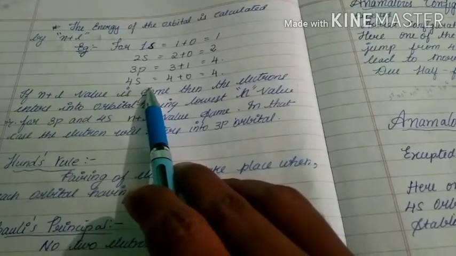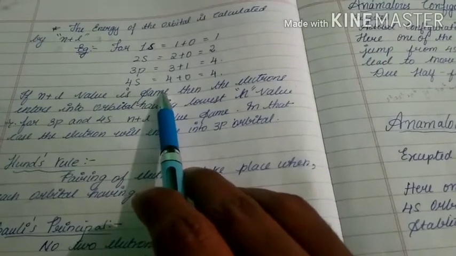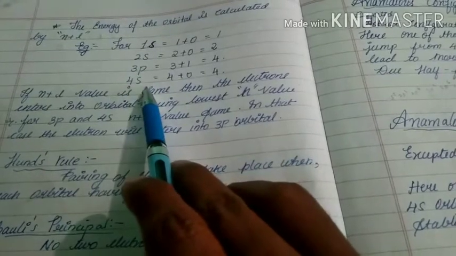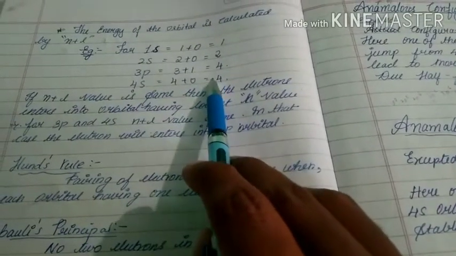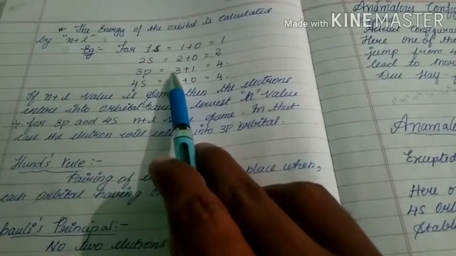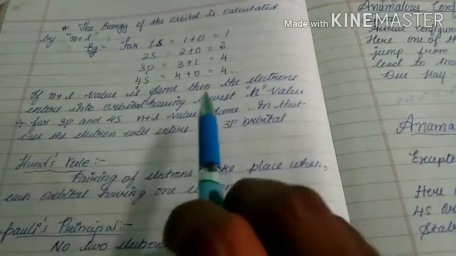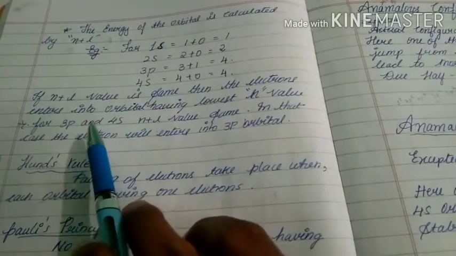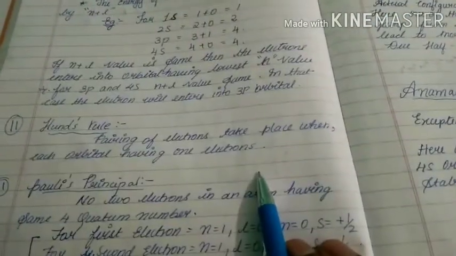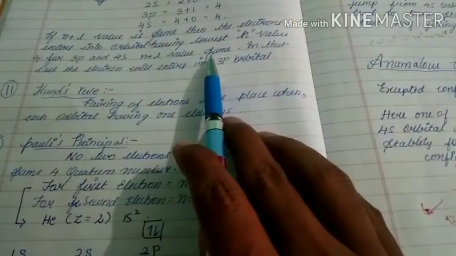Suppose, for example, take potassium. What is the electron configuration? 1s2, 2s2, 2p6, 3s2, 3p6, 4s1. That means after completing 3p, 4s will come. Even though n plus l value is same, why is 3p preferred? Because its n value is less. So we should consider that statement: if n plus l value is same, then the electrons enter the orbital having lowest n value. That is about the Aufbau rule.